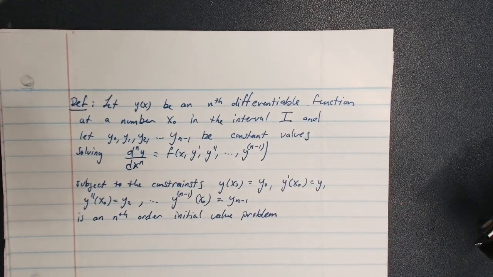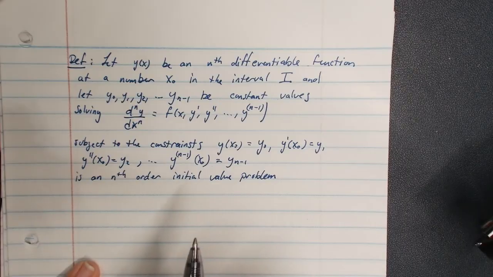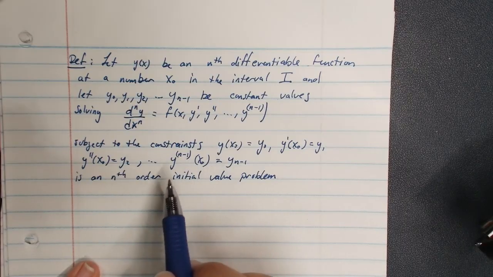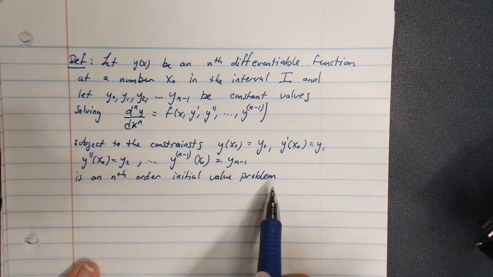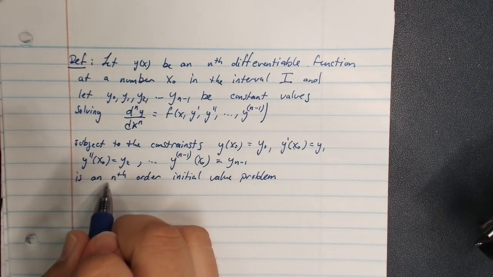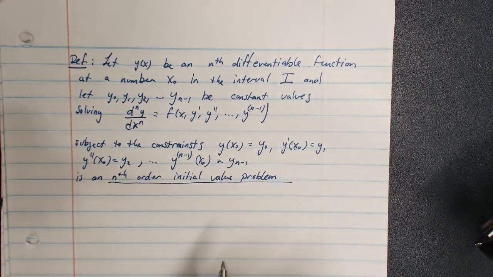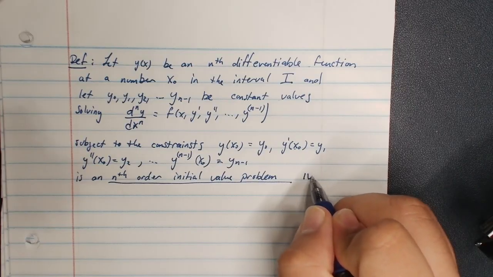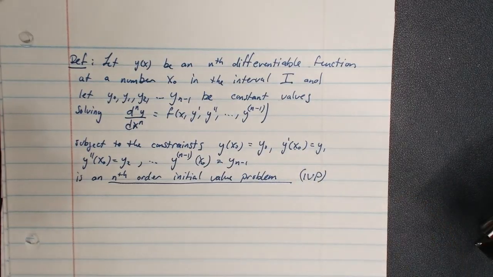Like many things in differential equations, you will have long titles here. This is a long thing to write and a long thing to say. So oftentimes the expression nth order initial value problem is abbreviated as IVP, initial value problem.